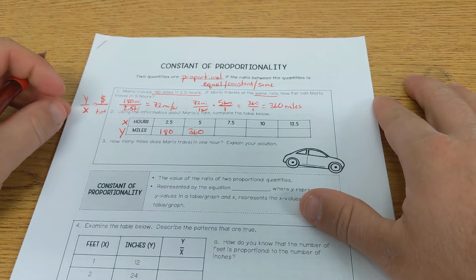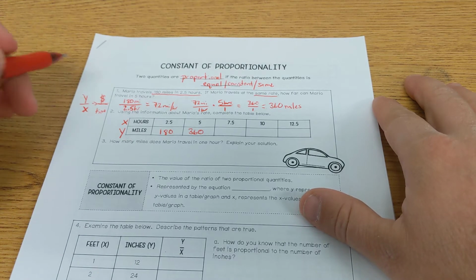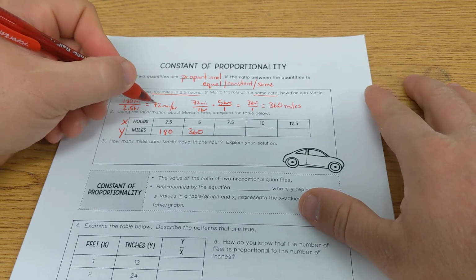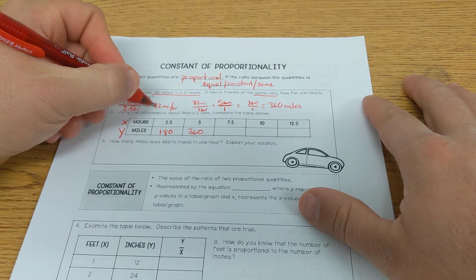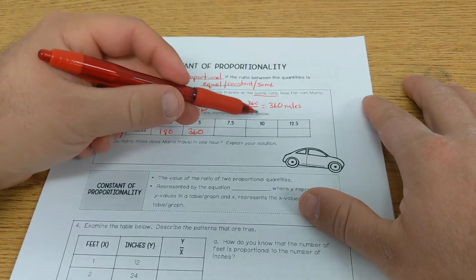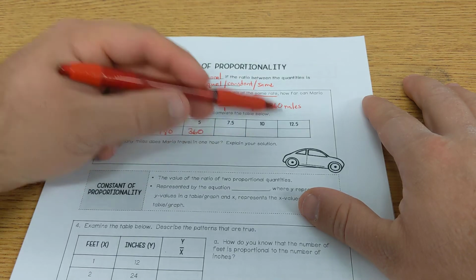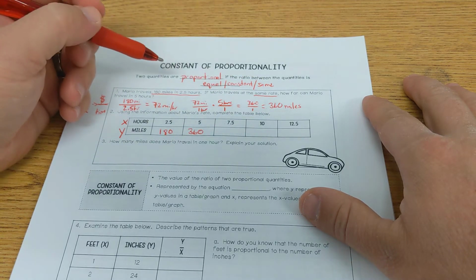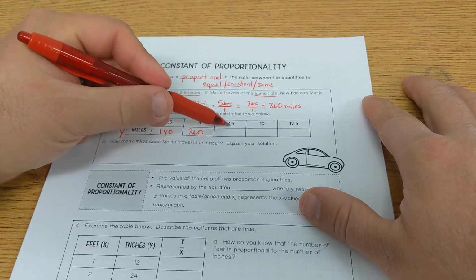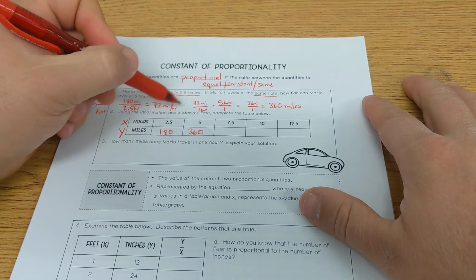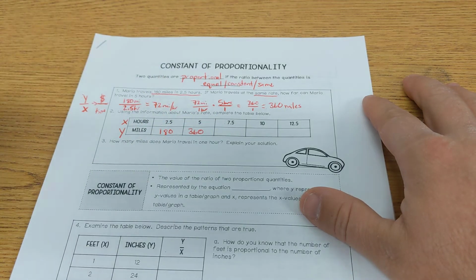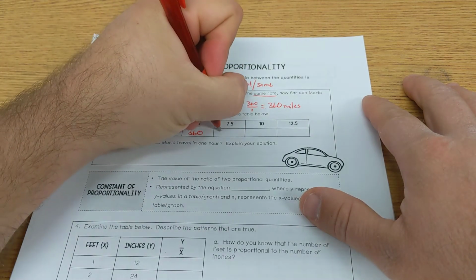Now, we can take his unit rate, this is how fast he was going, 72 miles an hour, and multiply it by our hours to find out how far he went in that amount of time. For 7.5 hours, at 72 miles per hour, we just multiply those two together.